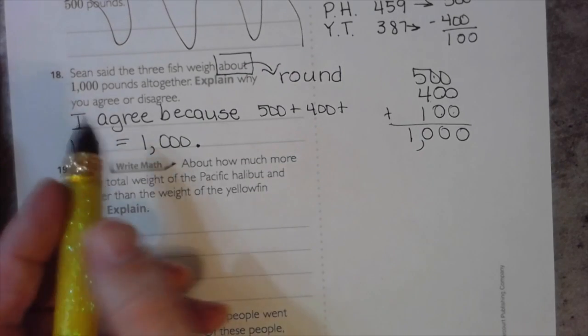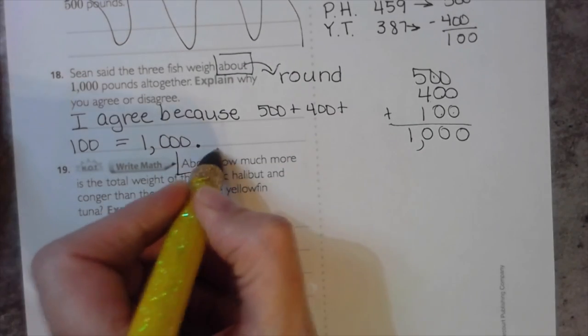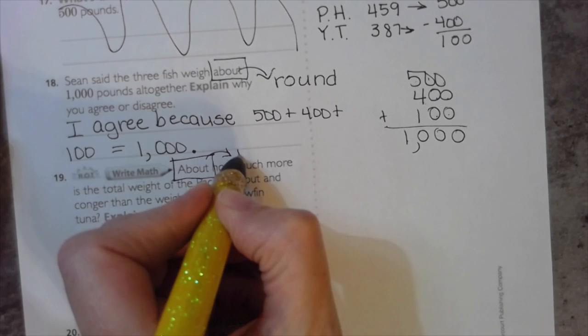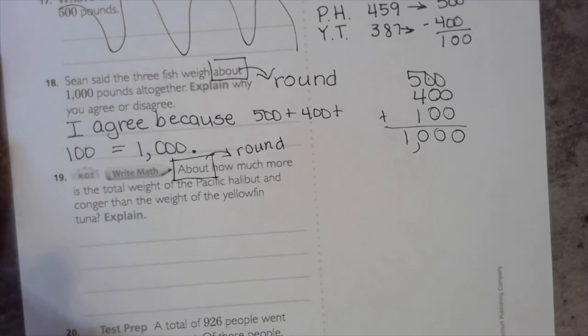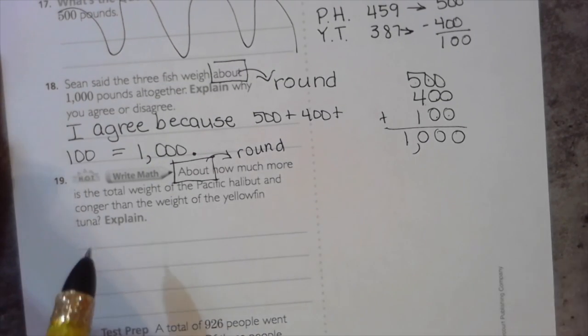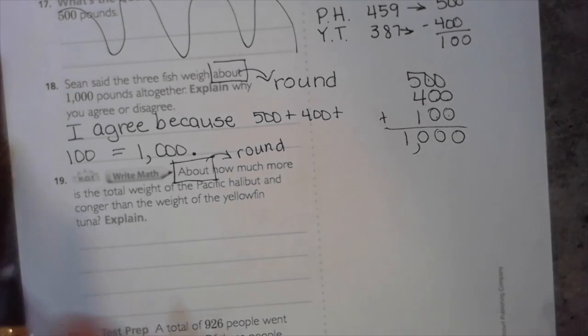So it says about. What are we going to do, class? Round. About how much more is the total weight of the Pacific halibut and the conger than the weight of the yellowfin tuna? Okay, let me make sure I'm reading that correctly, because in math there's a lot of important reading.